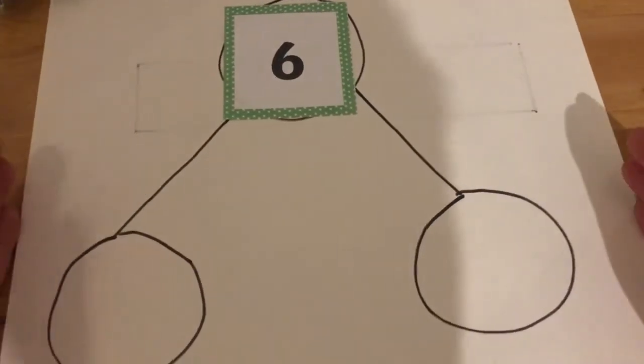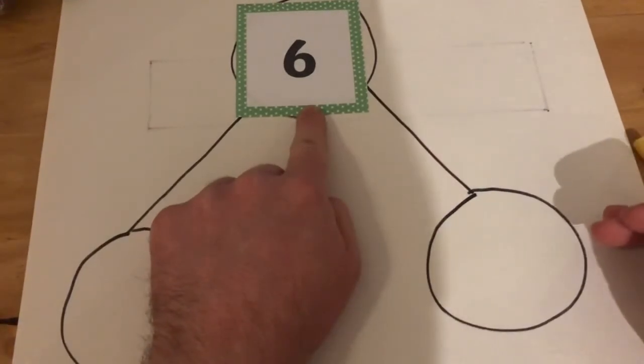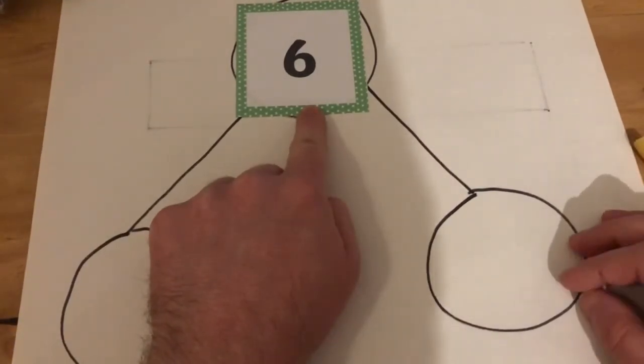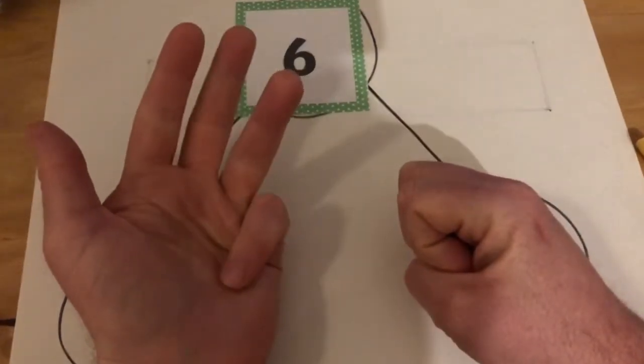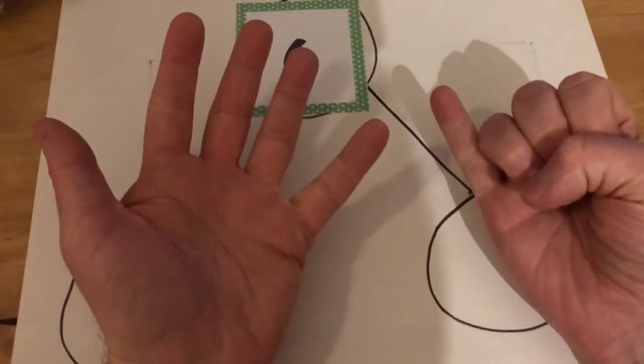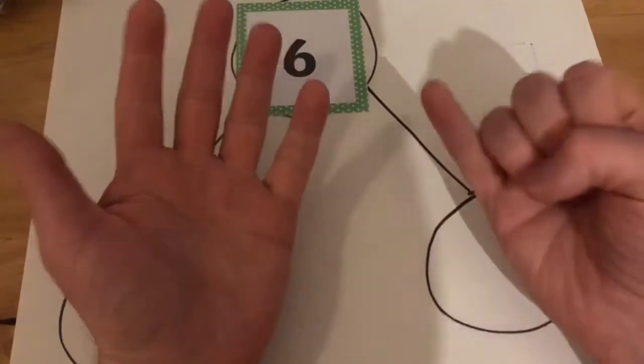Okay, can you get your part whole set up like this, please? What is that number? 6. What is that number? 6. Let's count to 6 on our fingers. 1, 2, 3, 4, 5, 6. Again. 1, 2, 3, 4, 5, 6.